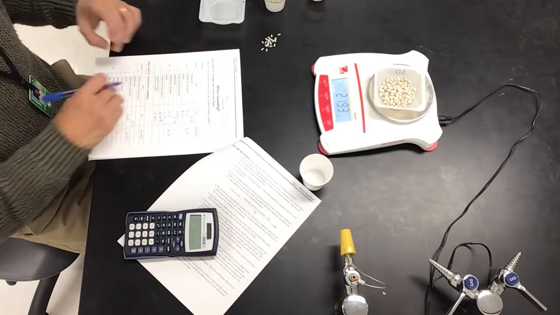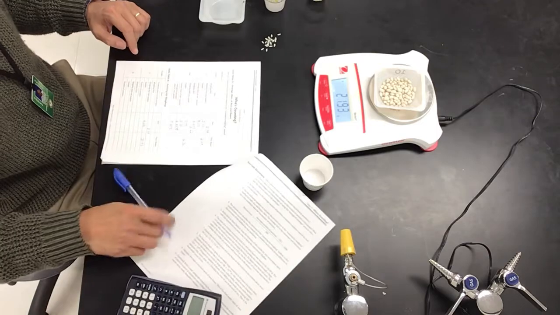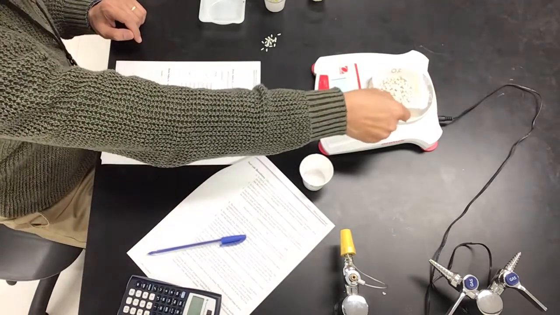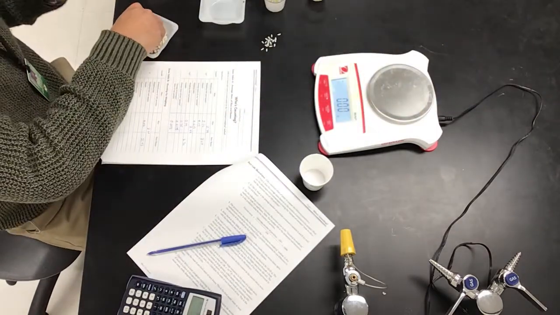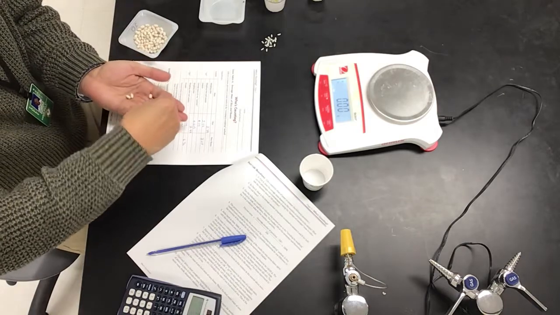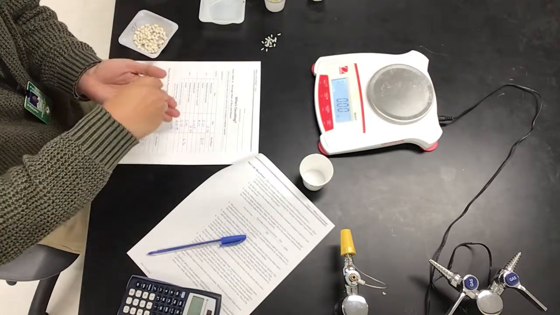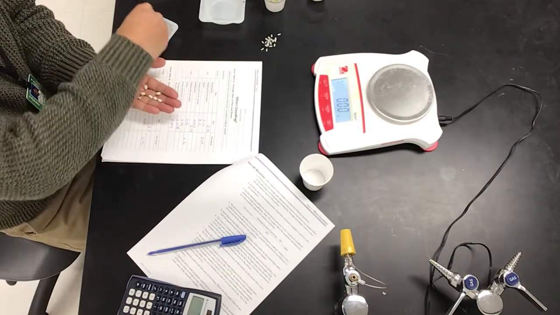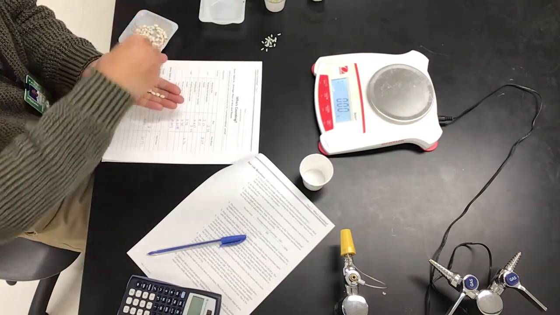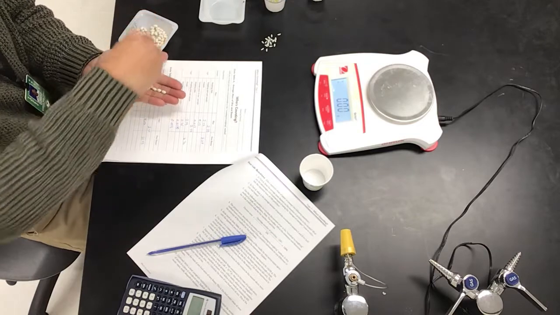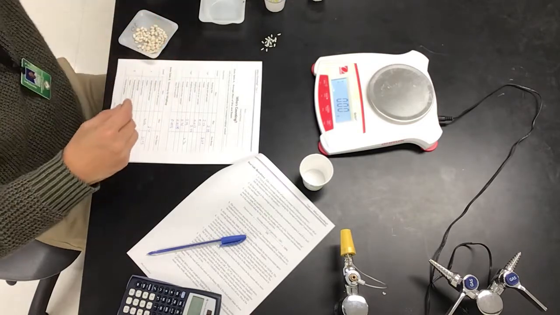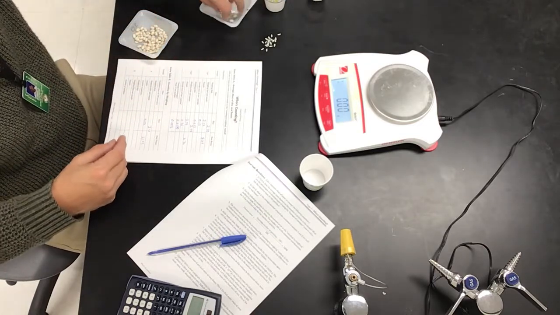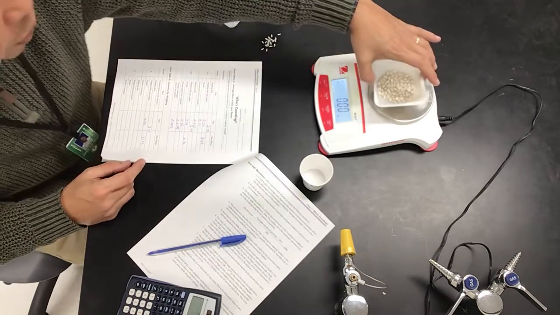For part B, I'm going to pick a different number. Instead of 100, I'm going to take out 2, 4, 6, 8, 10, 12, 14, 16. I'm going to take out 16. So there's 84 in there.